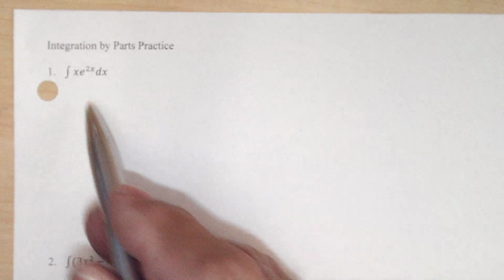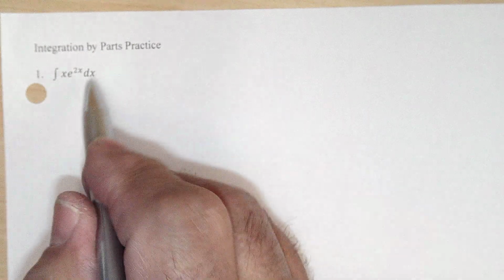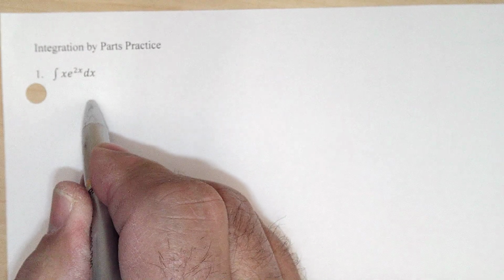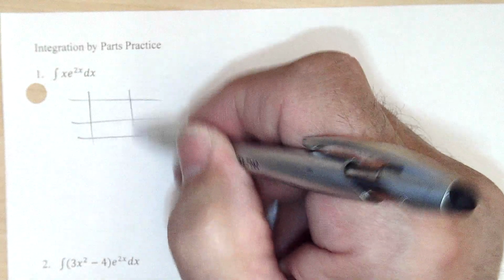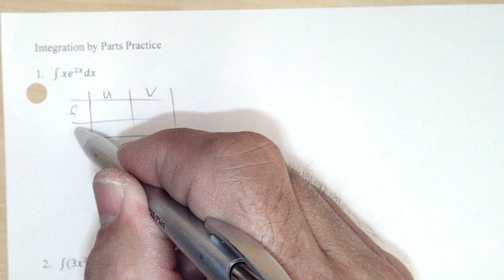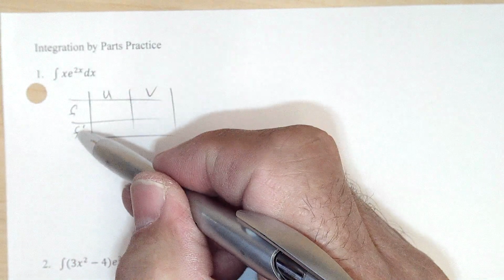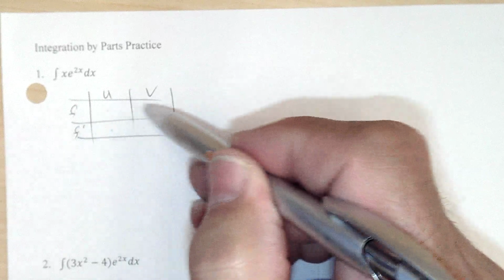All right, this is my integration by parts practice sheet. So I'm going to do this one, and I'm going to write my table that I like to use for the integration by parts. We're going to go U and V, F and the derivative. So this is the derivative of U and derivative of V and the regular U and V.